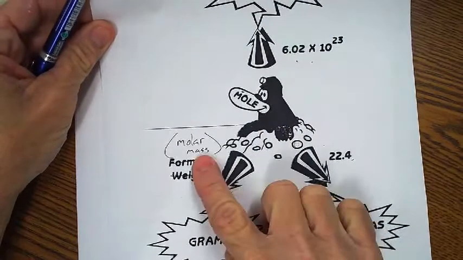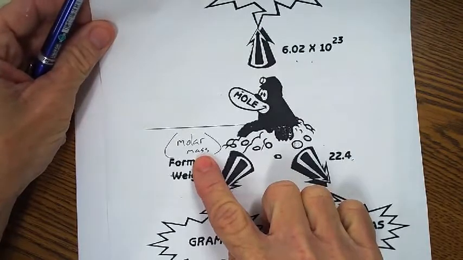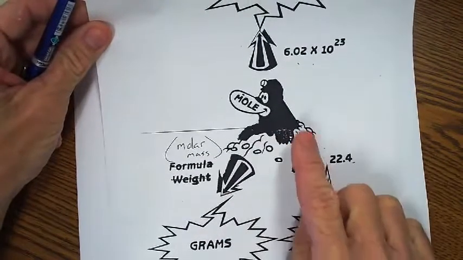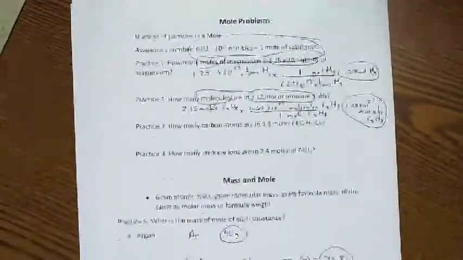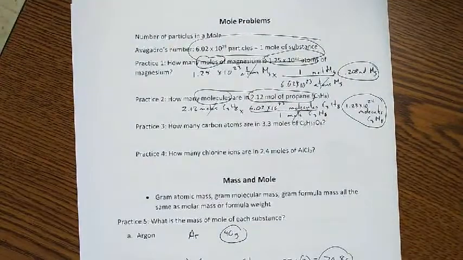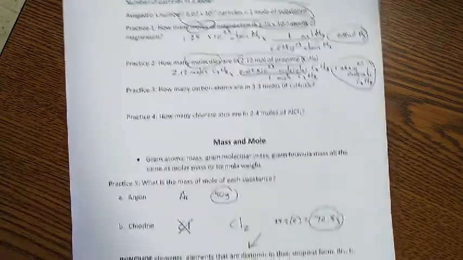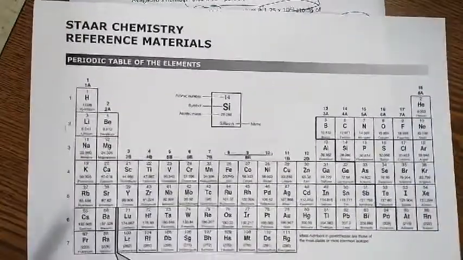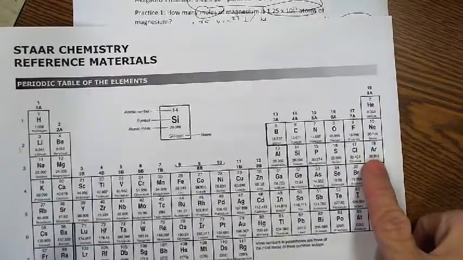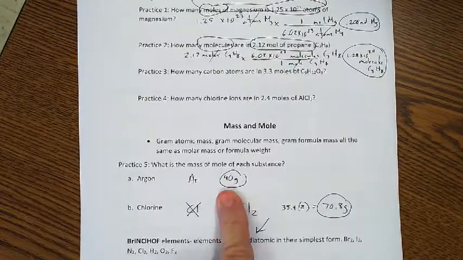You multiply it by the molar mass of that element or compound or formula unit. That's all you have to do. So first, we need to establish how we figure out what a mole of anything weighs. If I'm just asking you, what is the mass of a mole of argon? You don't need the mole map to do that. You simply look up argon, and it weighs 40 grams. If you get 40 grams of argon, you have a mole of argon.